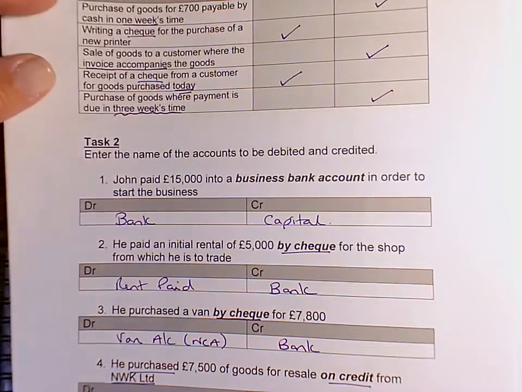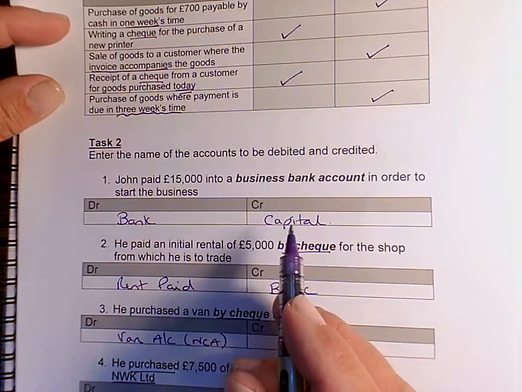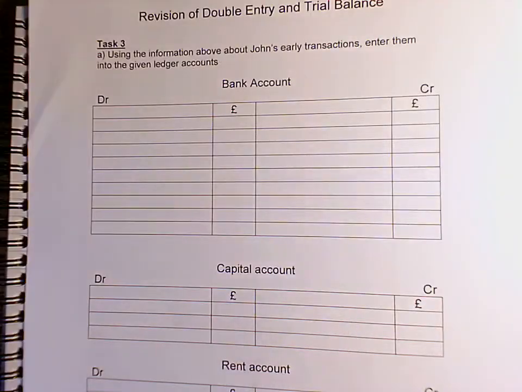Okay, so we've now got 12 transactions that we've worked out the double entry to. What we're going to do now is post each of these into the relevant T accounts. Okay, so only pages 3 and 4 here.